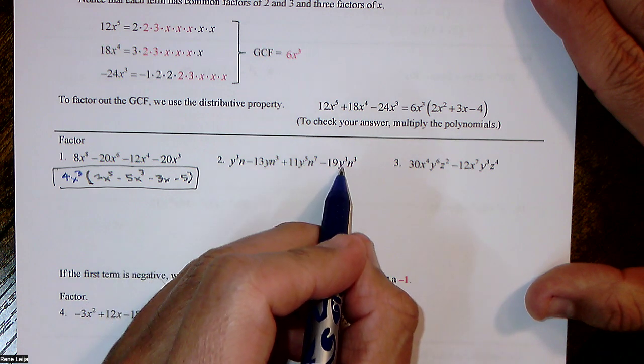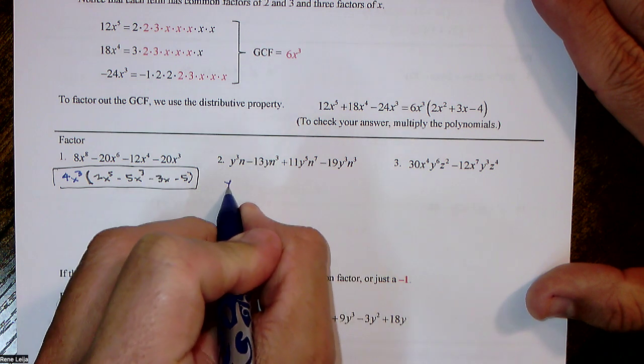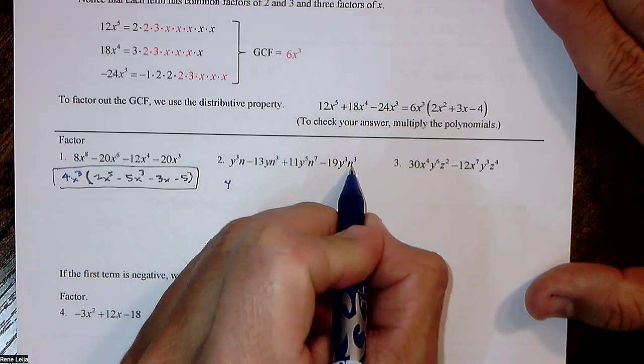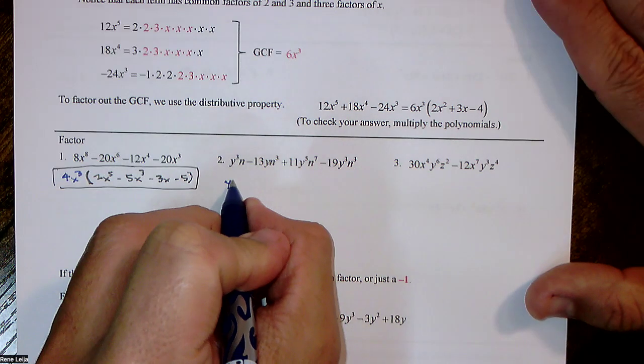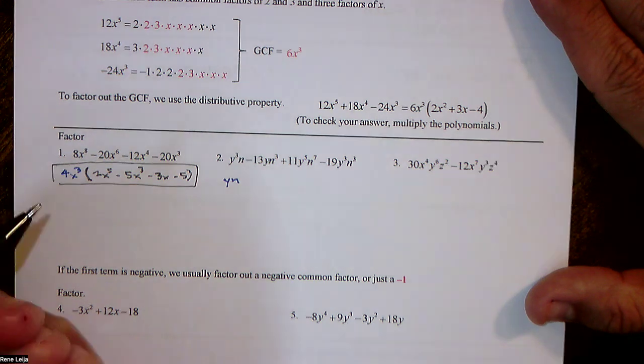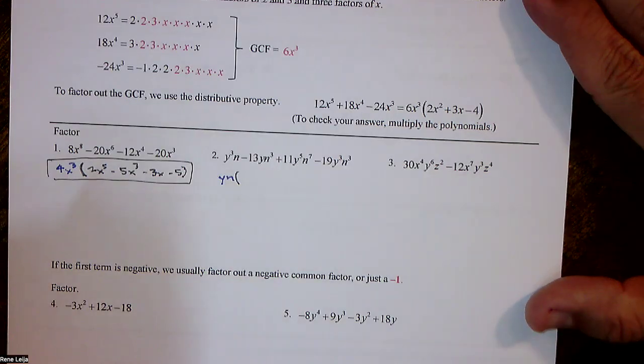So the smallest exponent is going to be this y. So I'm going to take a y out. Then I have an n to the third, n to the seventh, and an n to the third. Again, the smallest exponent I have is a 1, so I'm just going to take out an n. So my GCF is just a yn.